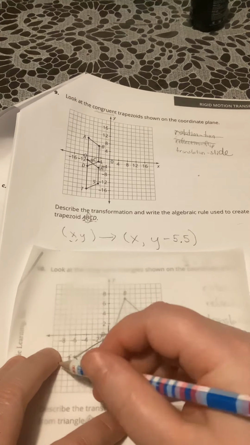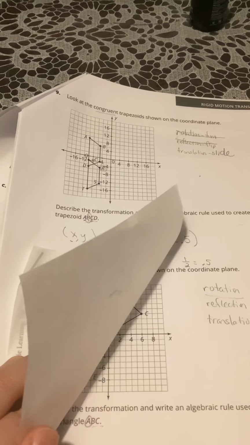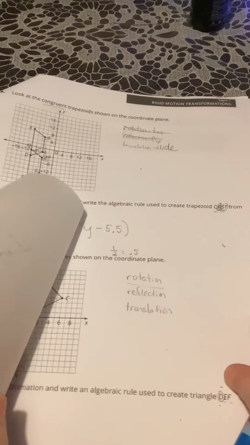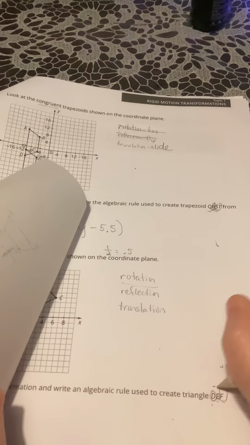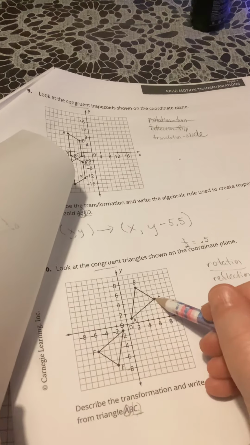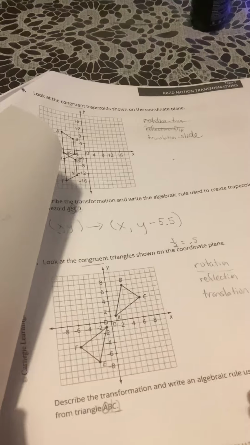So my C should match this coordinate. Let's see which one C should be. So I'm looking at C, and C is in my final place, okay? And my final place on this one is F. So C should be the same as F. C is over here, F is over here. So I'm thinking, yeah, it probably is a rotation.